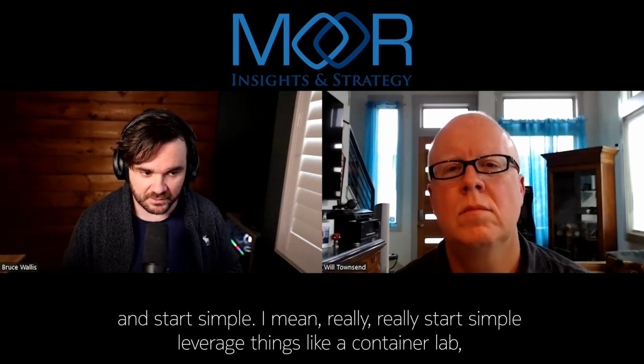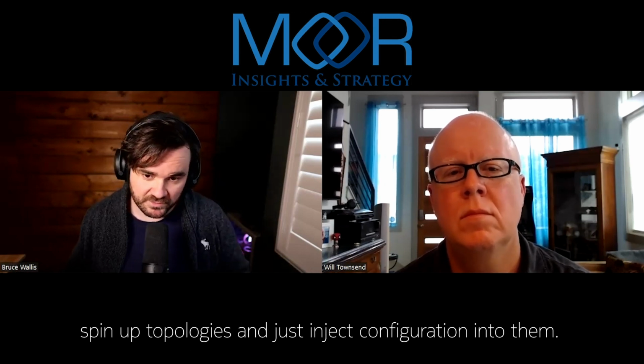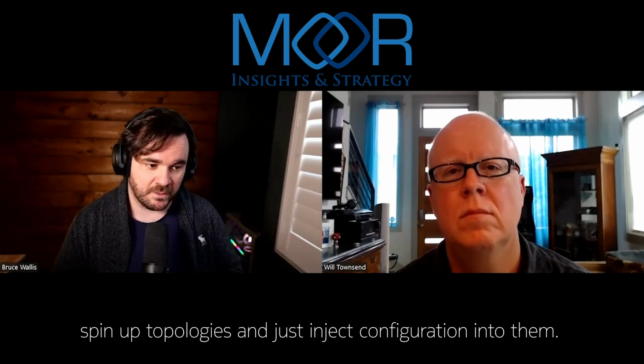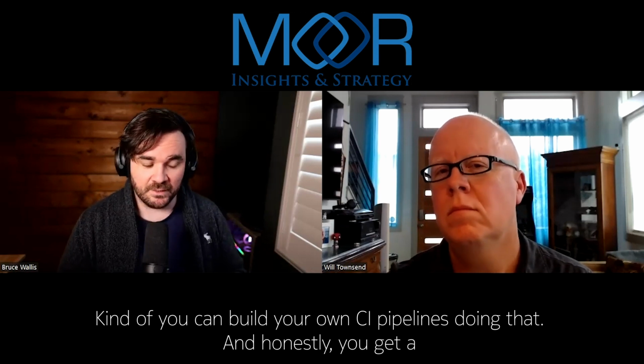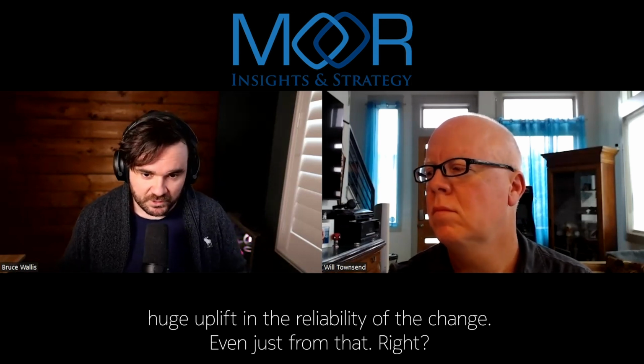Leverage things like Container Lab, spin up topologies and just inject configuration into them. You can build your own CI pipelines doing that. And honestly, you get a huge uplift in the reliability of the change, even just from that, right?